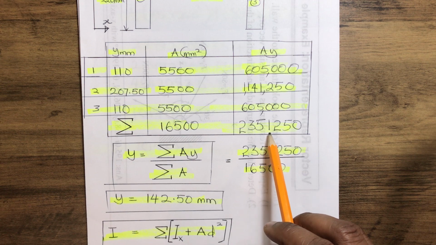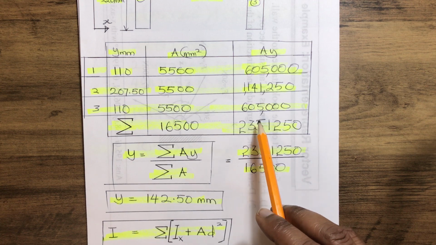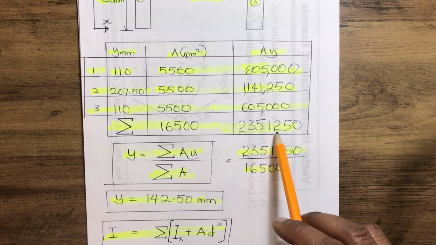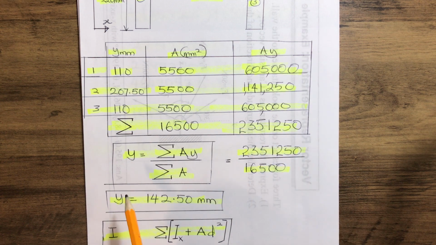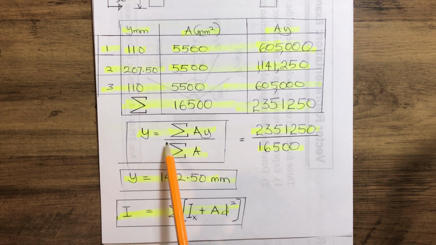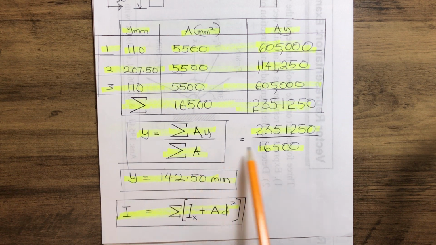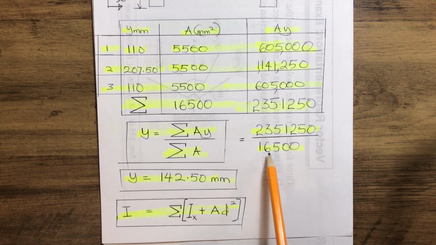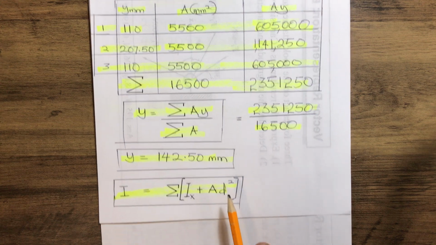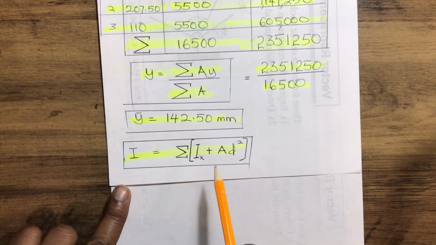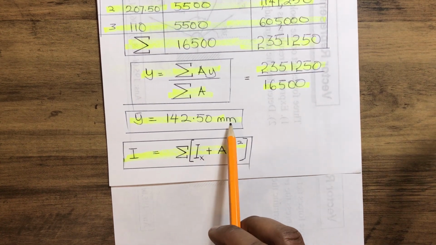The summation of AY, that is the product of the area and the centroid calculated, gives us 2351250. So therefore, the mean centroid of the cross-section gives us the summation of AY over the summation of A. That gives us 2351250 over 16500. So therefore, the mean centroid, which is bar Y, equals 142.50 millimeter.